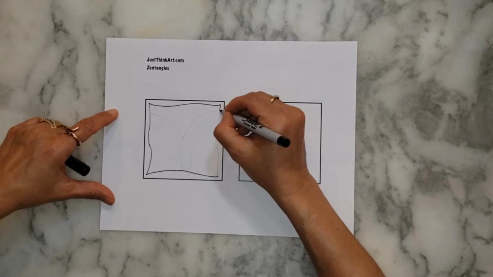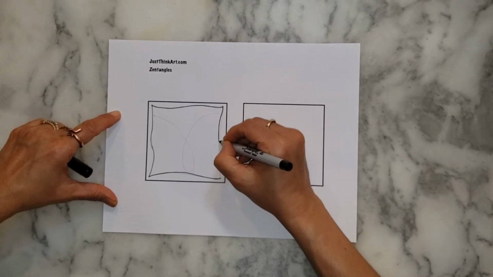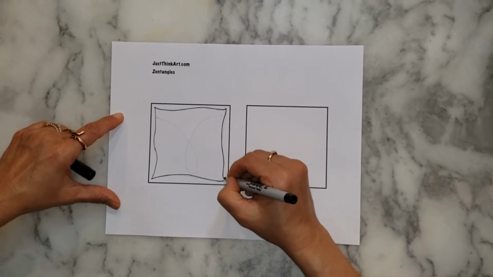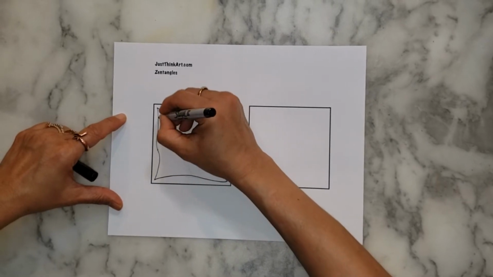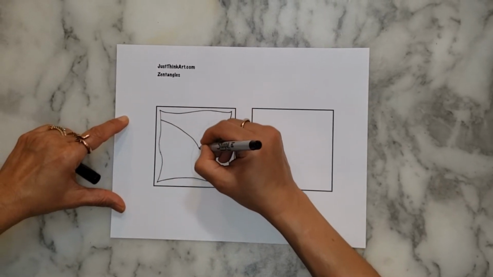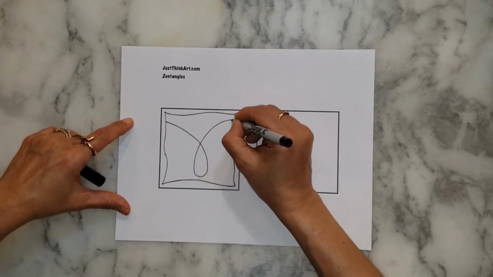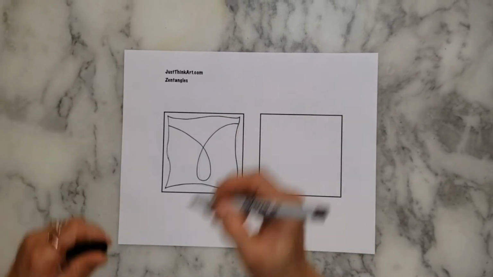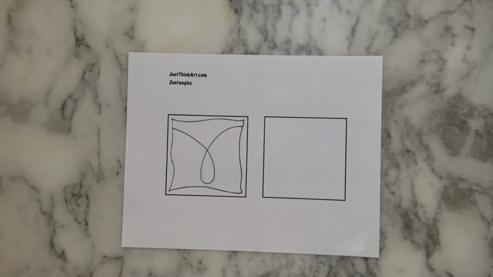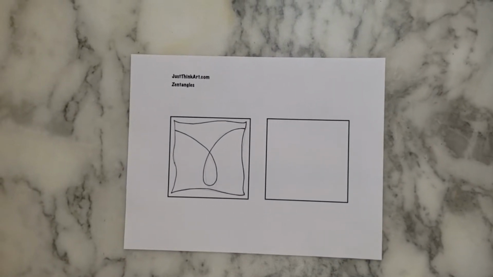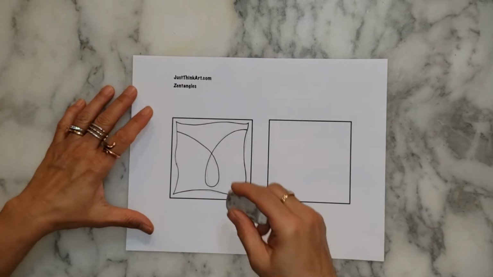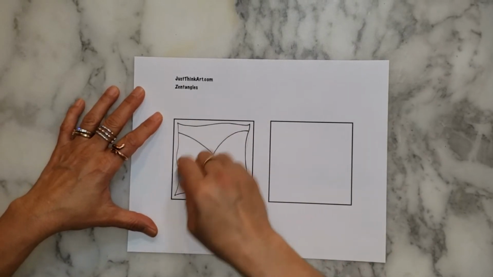Nice and slow. Enjoy the process. And then make a nice big loop. There you go. We have 4 sections. We're going to come up with different designs and ideas to fill them up. So let's take an eraser and erase the pencil lines.